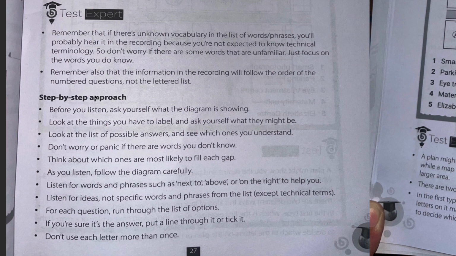Moving on, before you listen, one more thing. Also remember that the information in the recording will follow the order of the numbered questions and not the lettered list. So the recording would be in the order of questions 1, 2, 3, 4, 5 and not according to the answer list. So don't go according to the ABCs. Before you listen, ask yourself what the diagram is showing. Look at the things you have to label and ask yourself what they might be. Look at the list of possible answers and see which ones you understand. Don't panic if there are words which you don't know. Think about which ones are most likely to fill the gap.